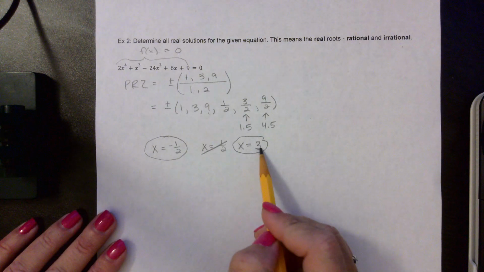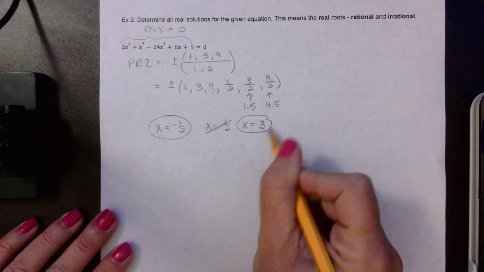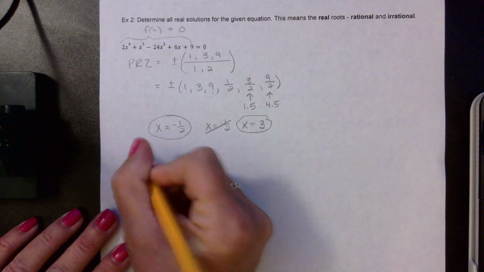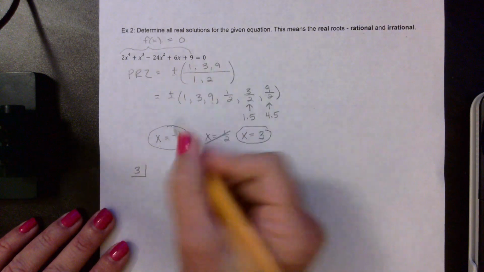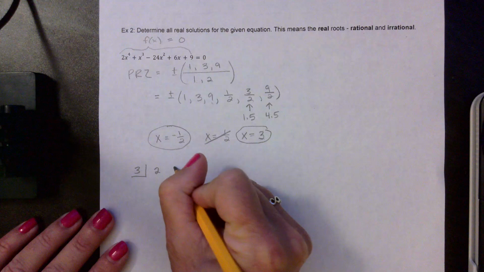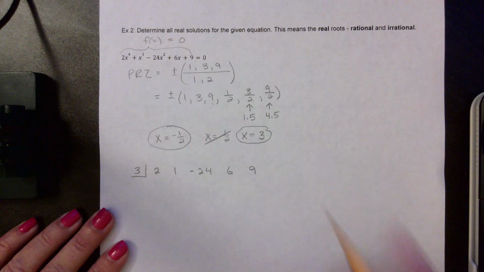So I'm going to choose my 3 first. This is my root. It's not a factor. So your 3 just goes into the box. Your coefficients here are 2, 1, negative 24, 6, and 9.